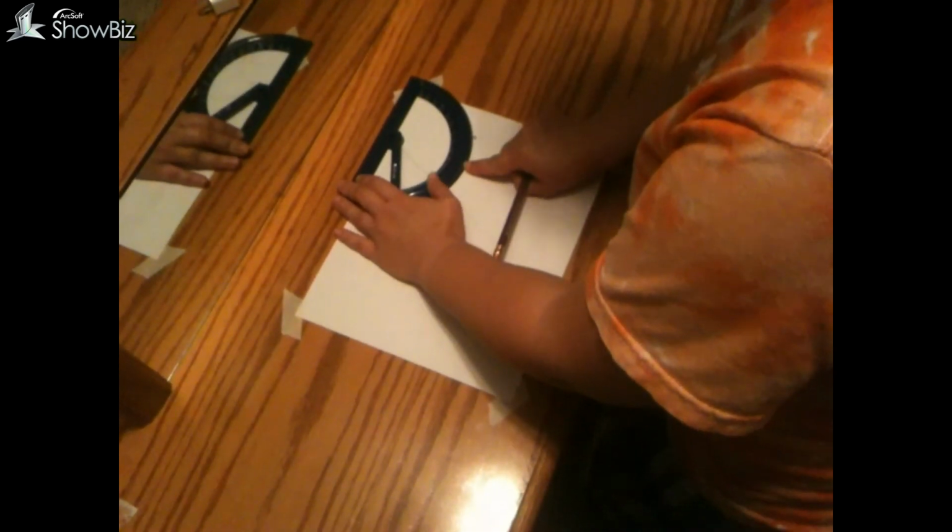Where the two lines meet, use a protractor and ruler to draw a line perpendicular to the top edge of the paper. This is called the normal.